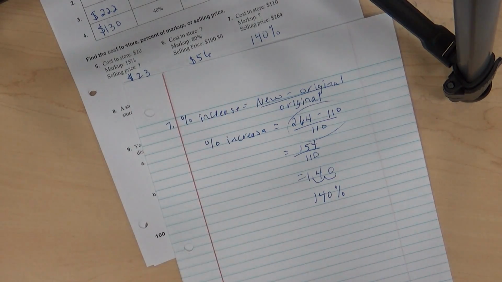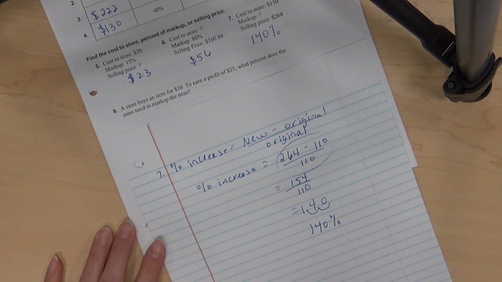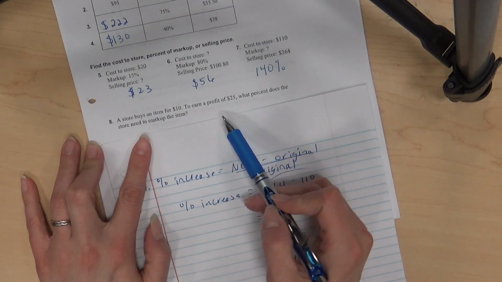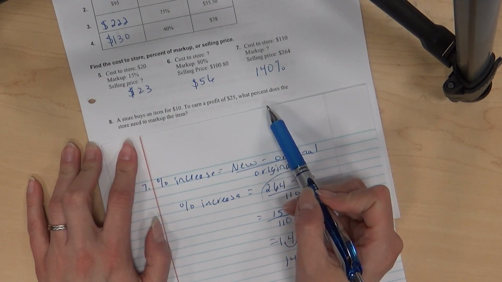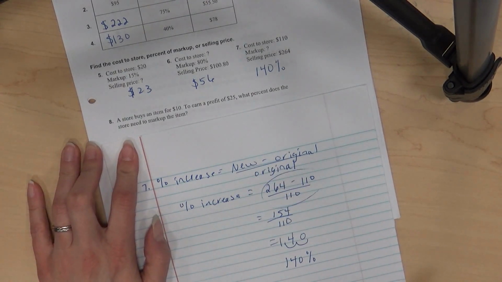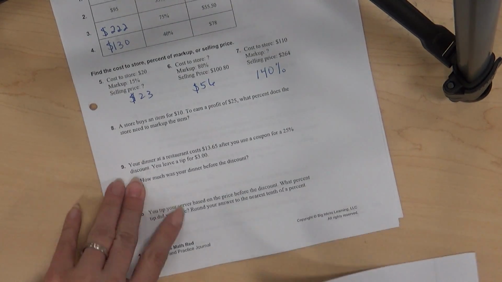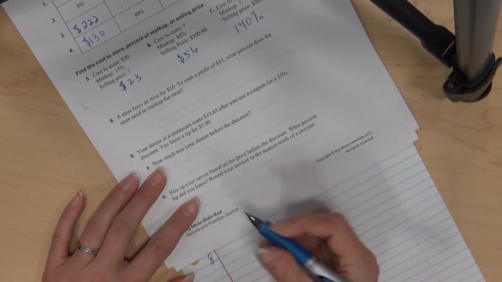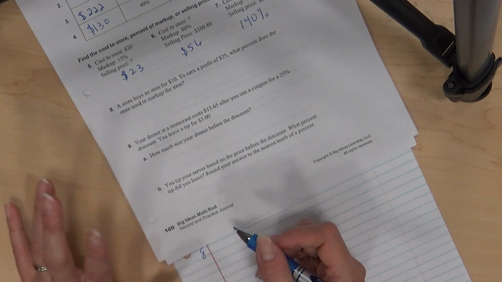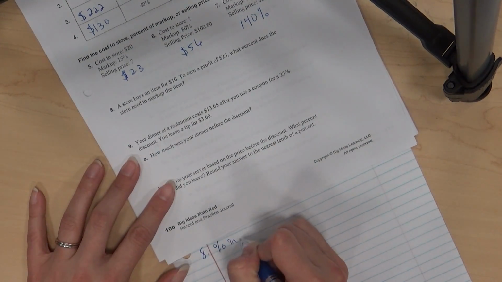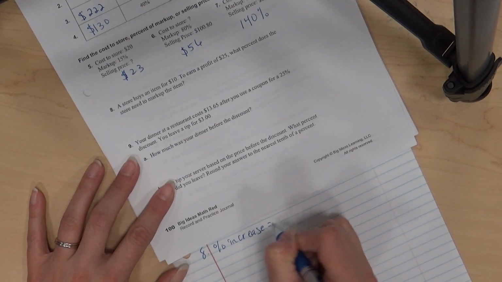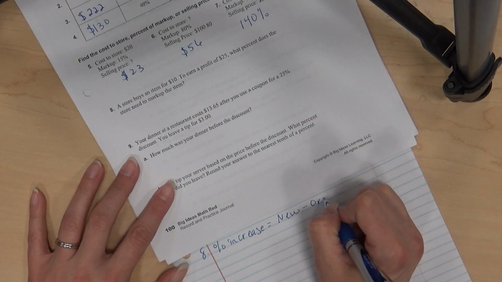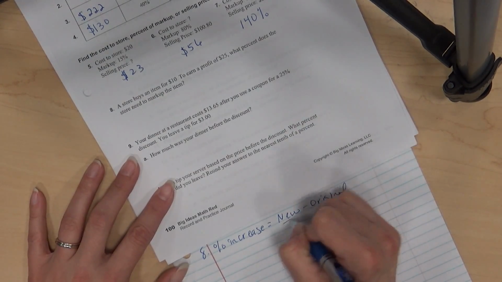All right, let's look at number 8. Number 8, a store buys an item for $10. To earn a profit of $25, what percent does the store need to mark up the item? Okay, so we're doing markup. That's percent increase. So we'll write down our formula. Percent increase is new minus original, divide by original.